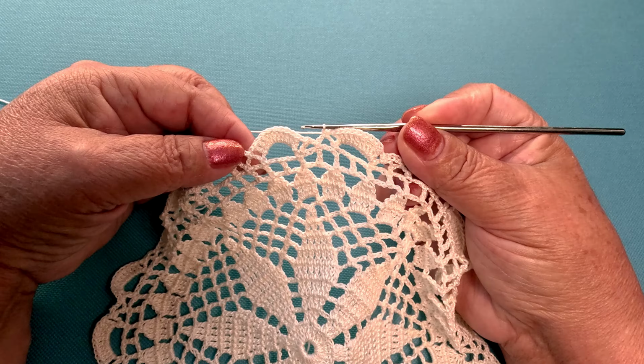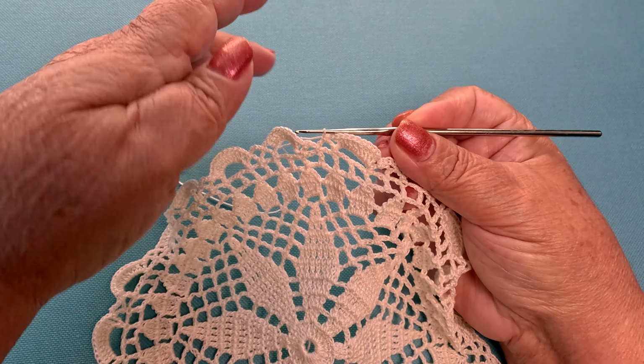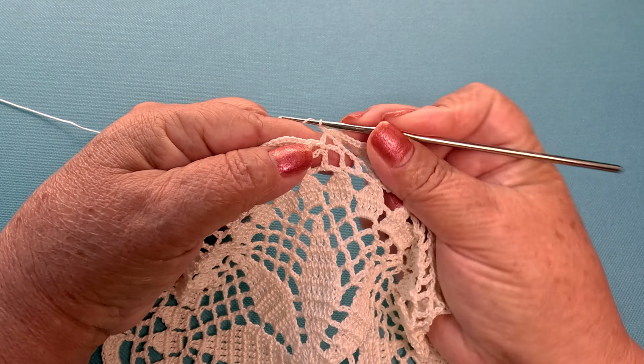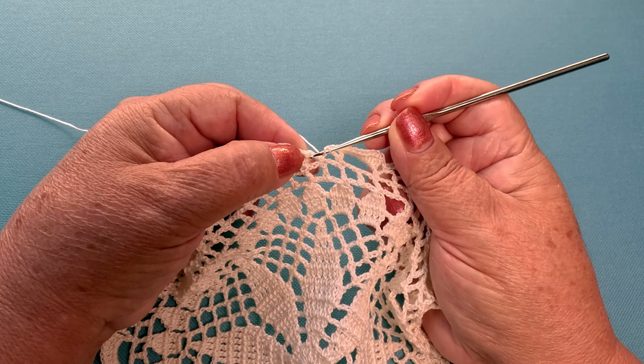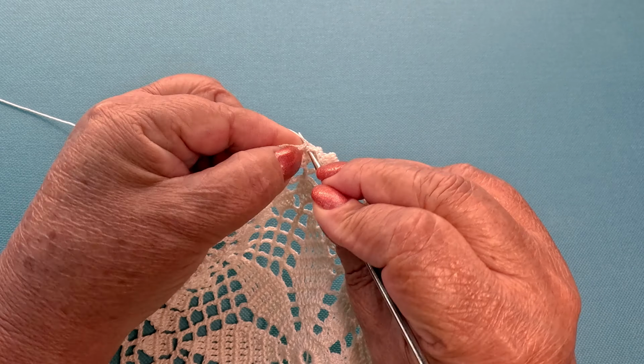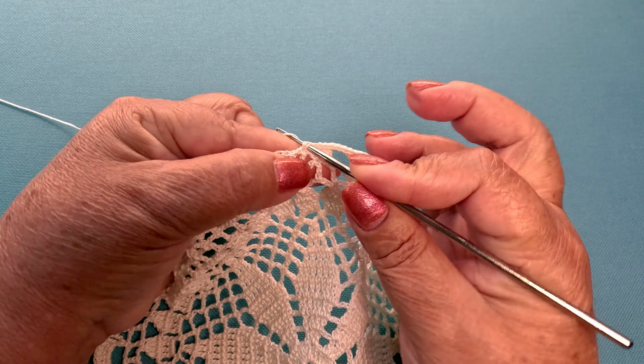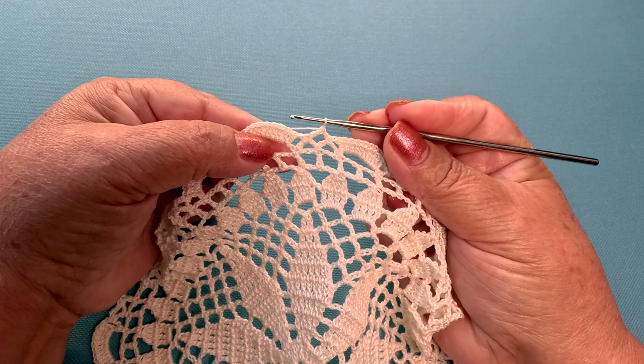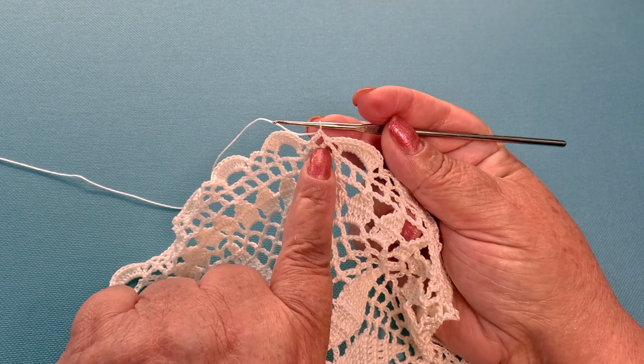I'm here at the end of the row. I made the last single crochet. I'm going to close the row by making 1 chain, 1 extended double crochet, inserting my hook in the 2 loops before the single crochet I made at the beginning. This counts as my last 4 chains.